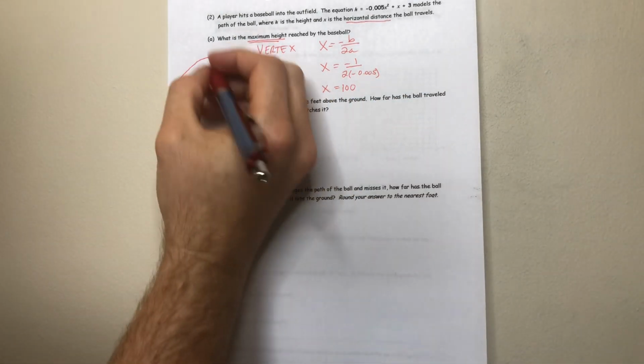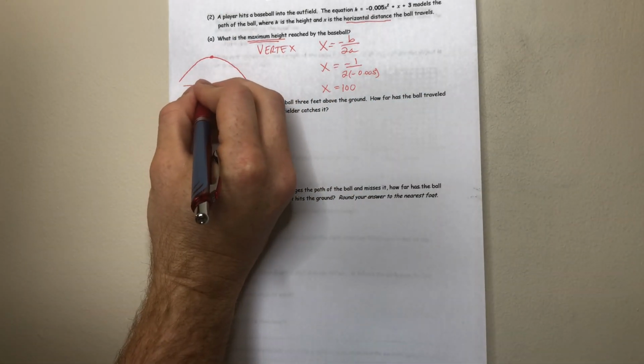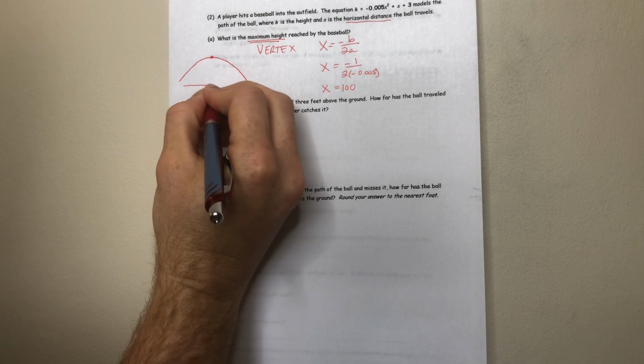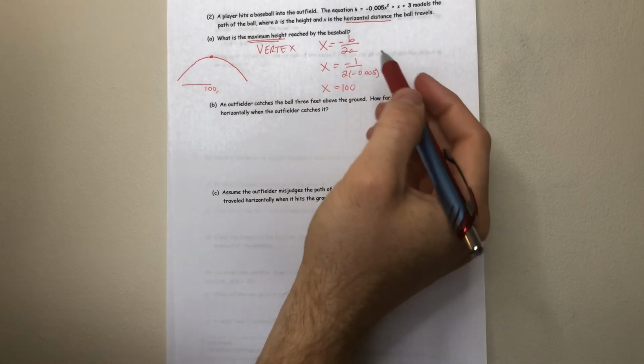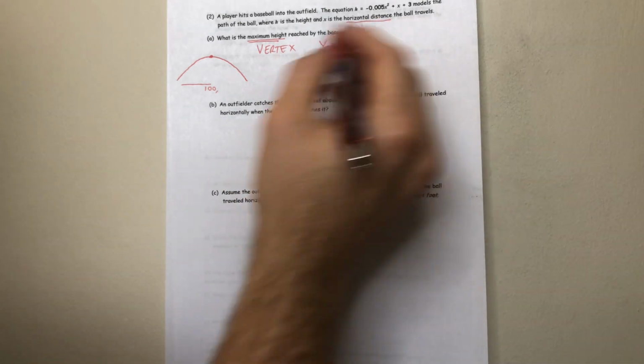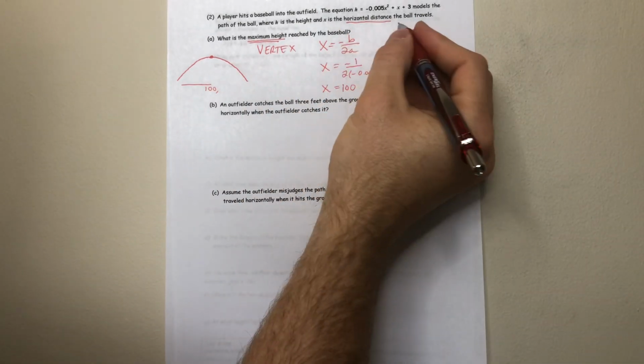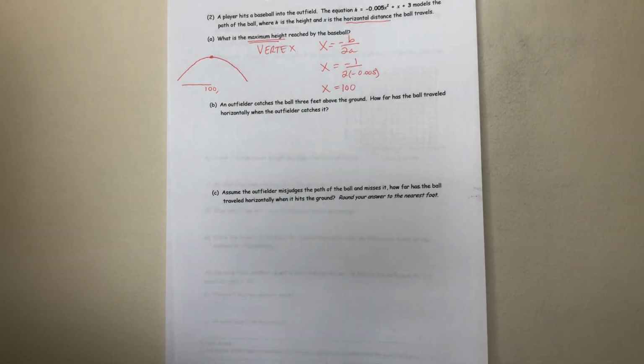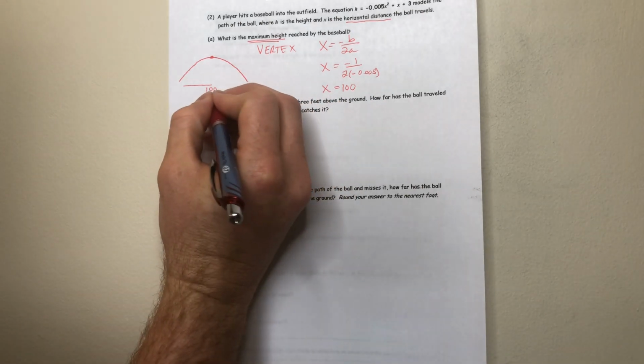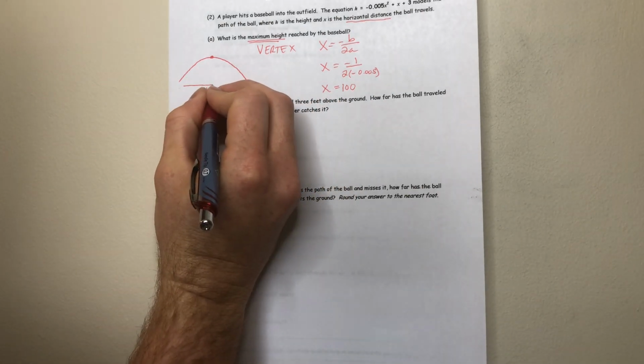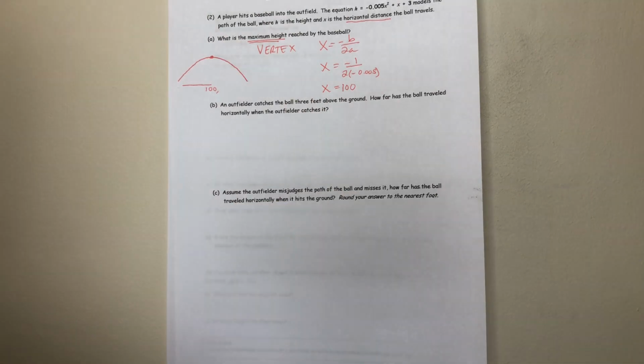All right, so what does that mean? It's traveling, and then after 100, are we in seconds, I believe? No, x is 100, the horizontal distance in feet. I guess it's in feet. It doesn't really say. H is the height, and x is the horizontal distance. So we're going to assume that's just in feet. That makes the most sense. All right, so after 100 feet of horizontal change, it is at its maximum height.